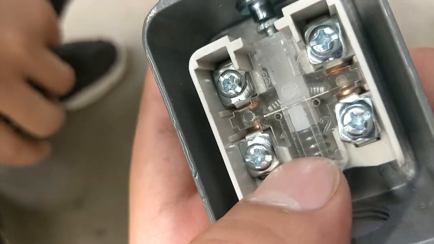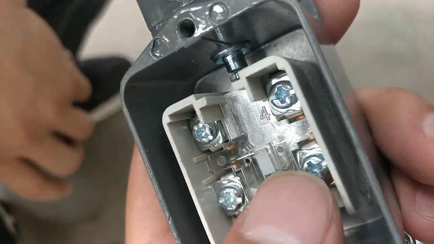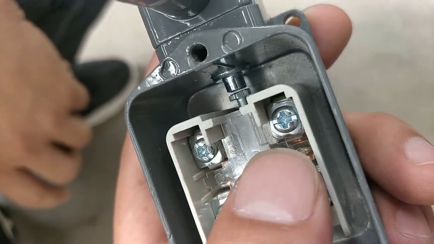Oh, here you can see the number 1, number 2 is normal close. Number 3 and number 4 is normal open.